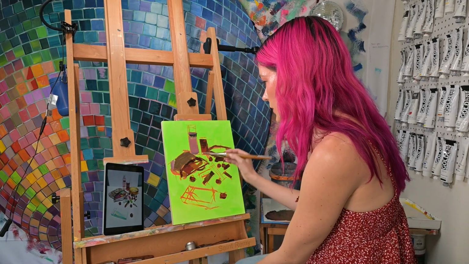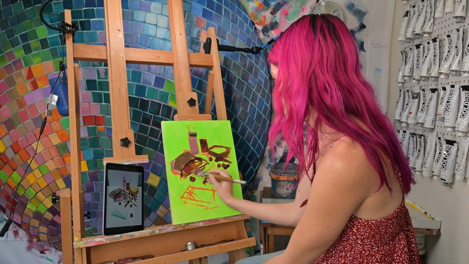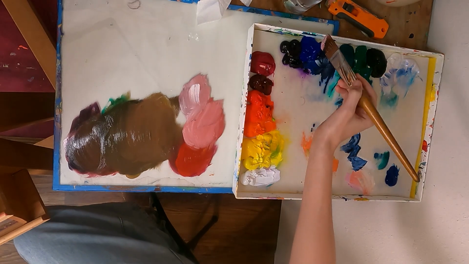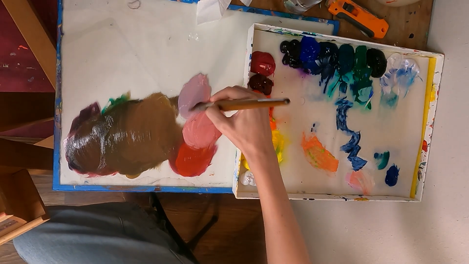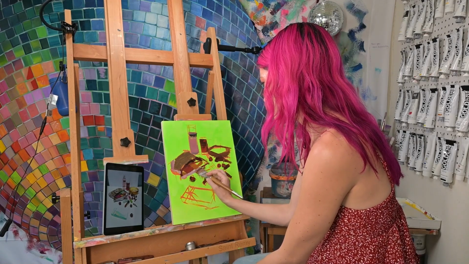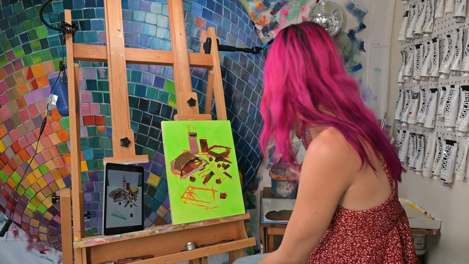Being resourceful has its perks, I will say. And as it goes into shadow, it reads cooler than the part that is in the sunlight. It's a minor change and not the most obvious one, but I do notice it.